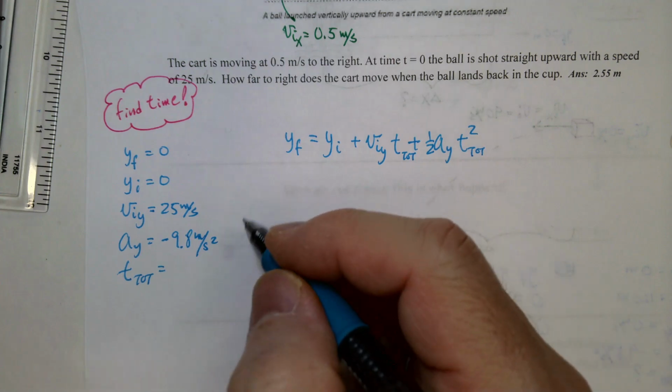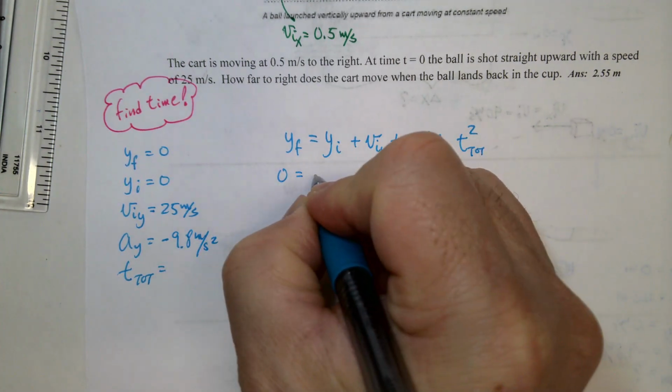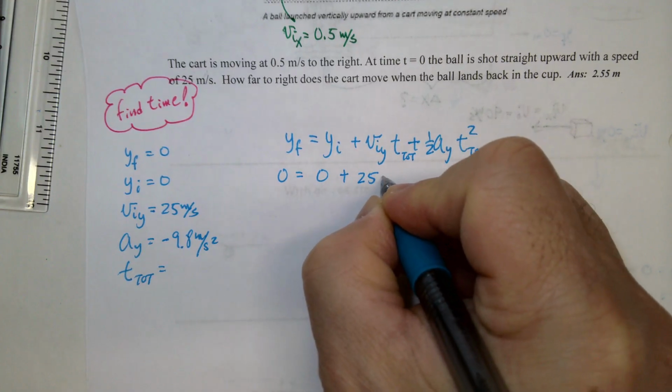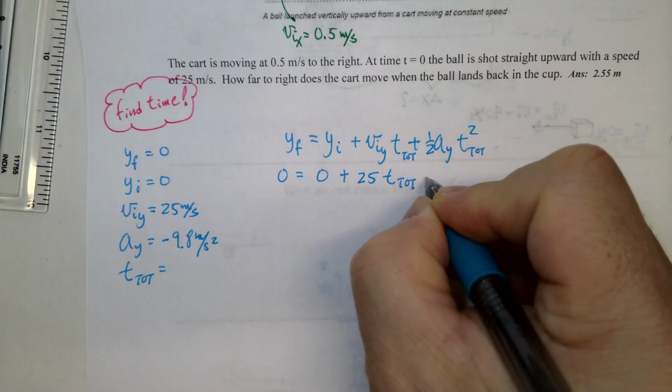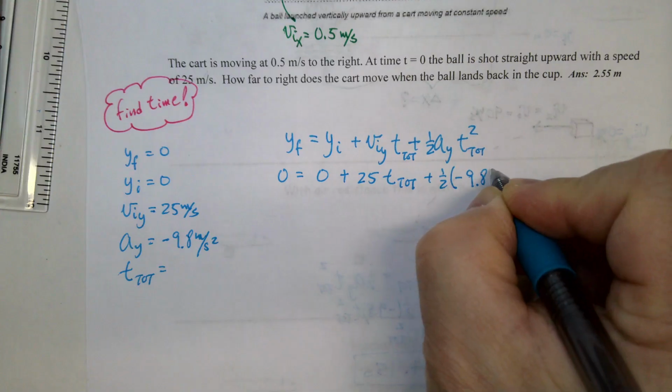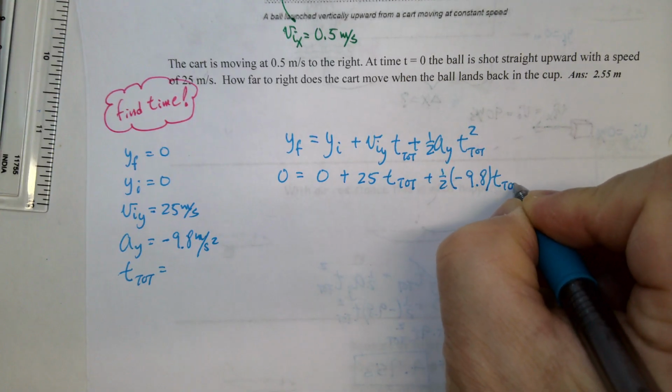Therefore, when I plug in the values, I get 0 is equal to 0 plus 25 t total plus 1/2 times negative 9.8 times t total squared.